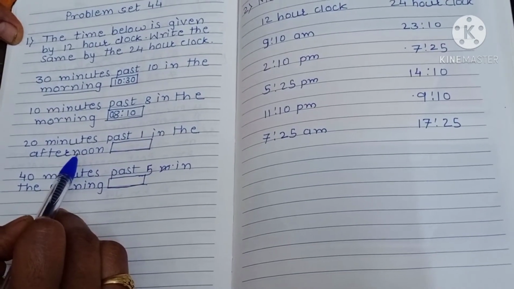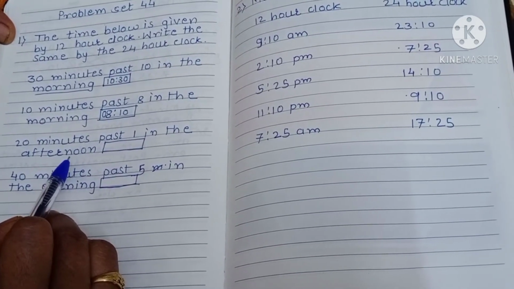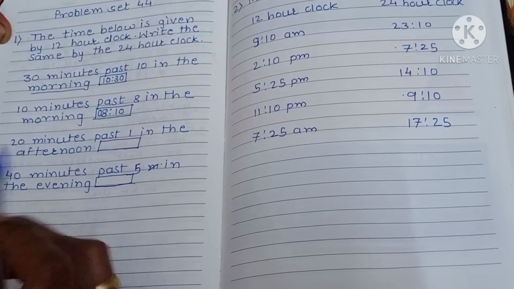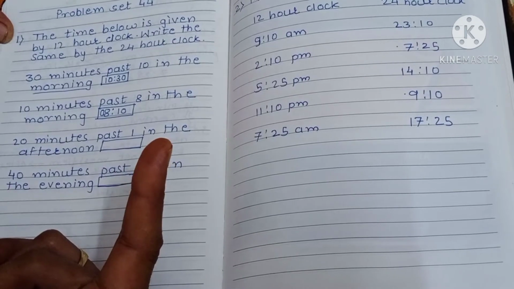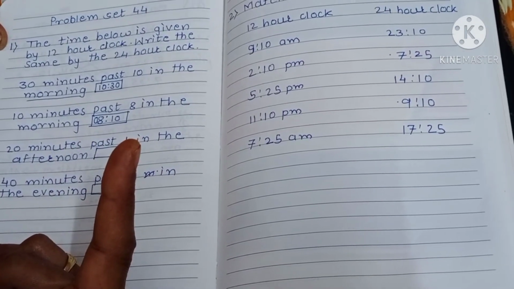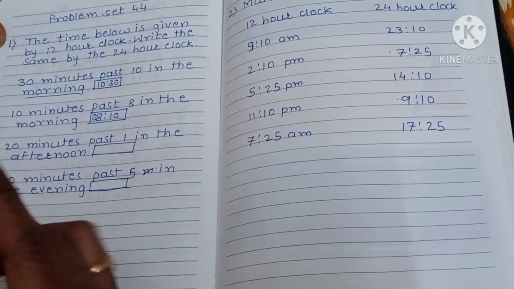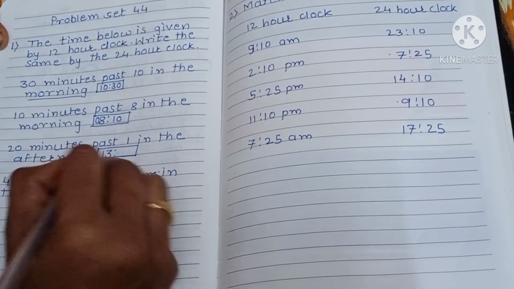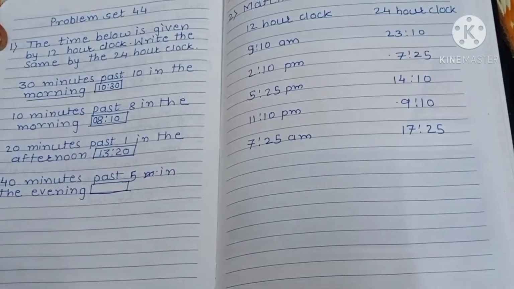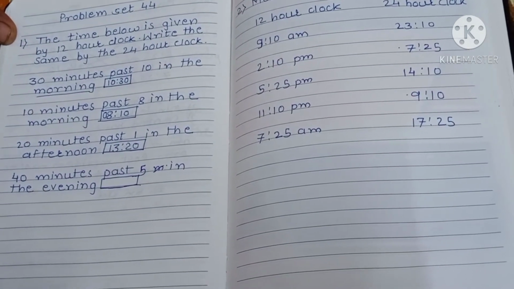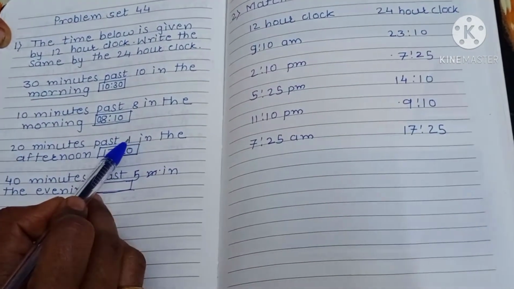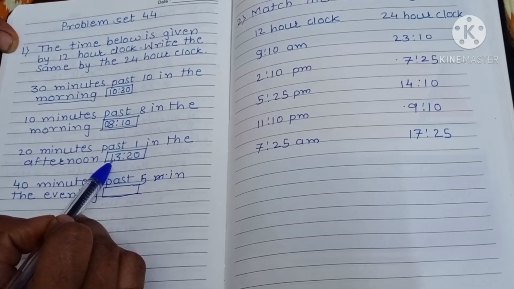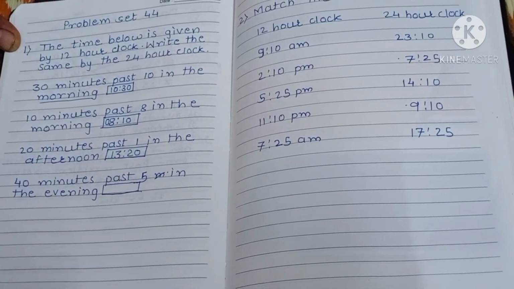Here afternoon is given, meaning after 12. After 12, 1 we count as 13. So here it will be 13:20 in the 24-hour clock. Or just add 12 and 1, which is 13, and the 20 minutes stay as they are.